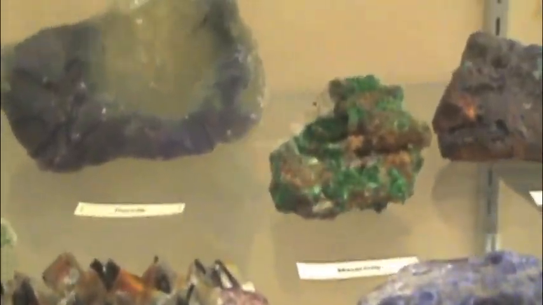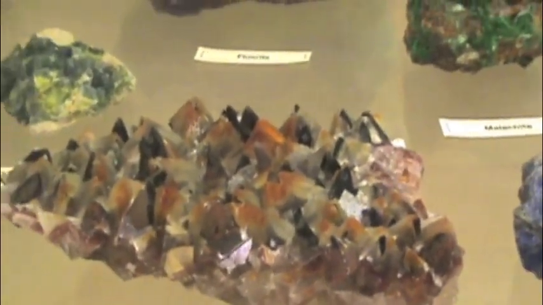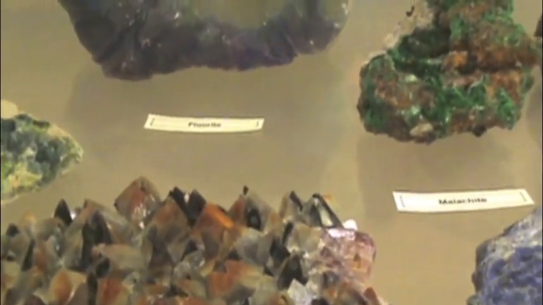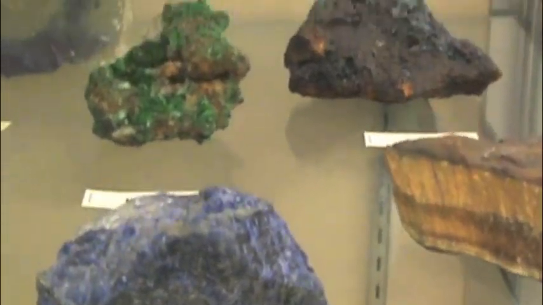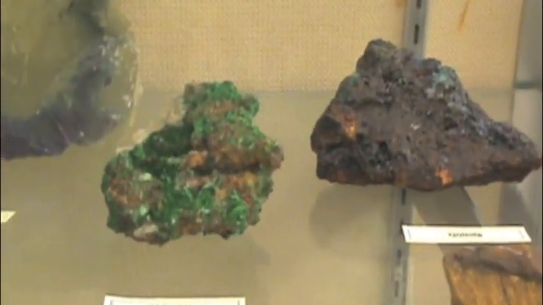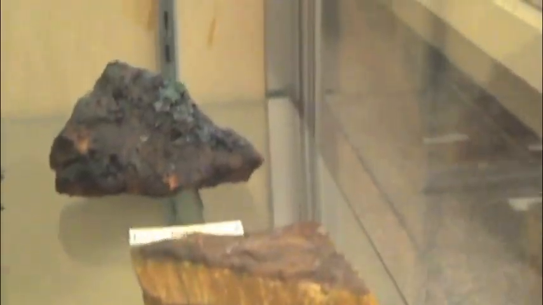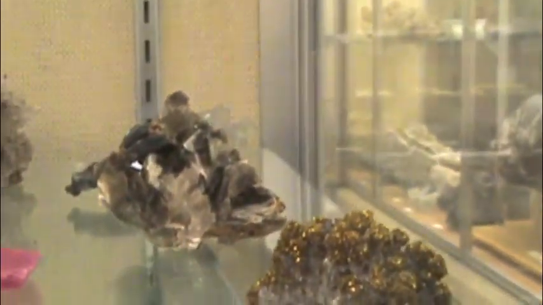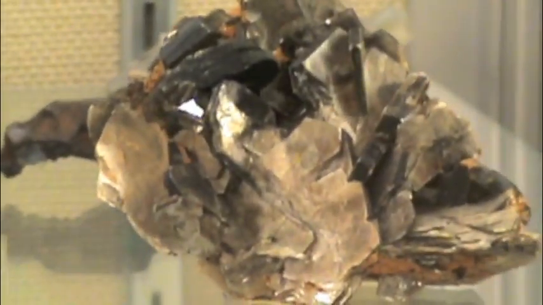This one's kind of interesting. This is calcite again, but it's got a coating of limonite. It's pretty interesting. Got some malachite there in the back with the pretty green. You guys remember something that kind of looked like that? Those thin sheets for my identification.